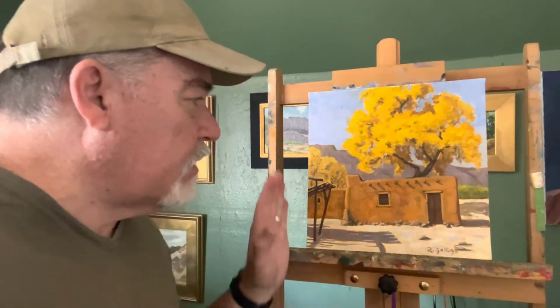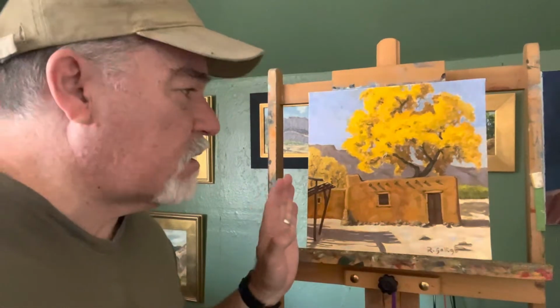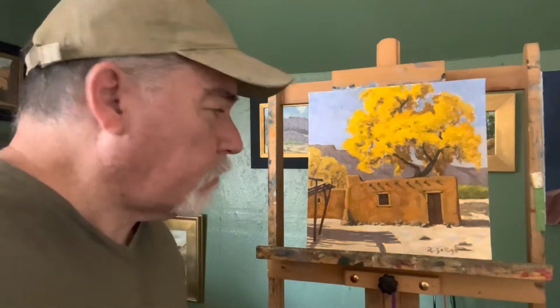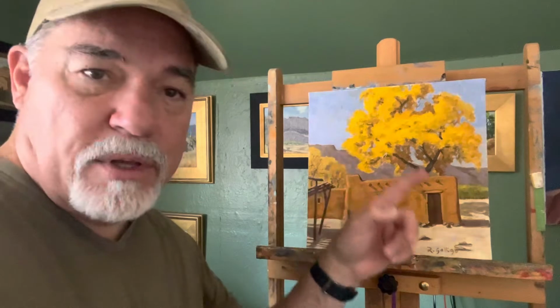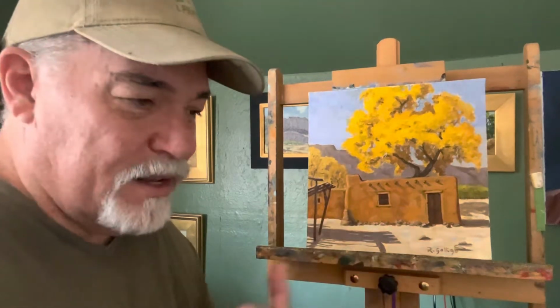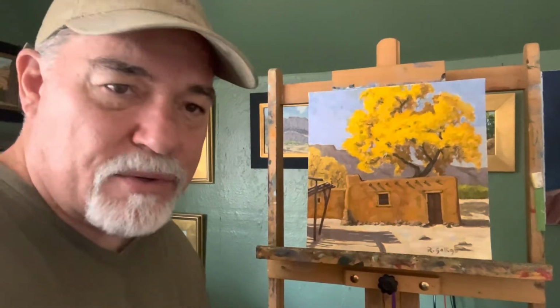All right, as I've already said, it's a square format. In this case, this is a 12 by 12 painting. So what I want to avoid is putting a square within a square, okay? Because it's too symmetrical, it's just not very interesting.